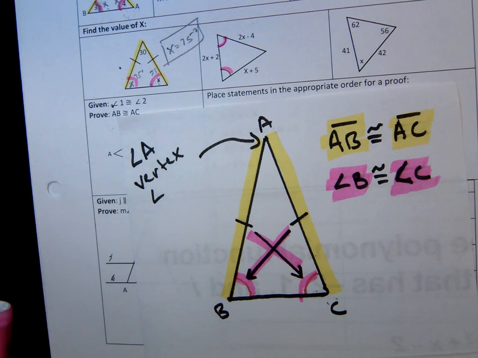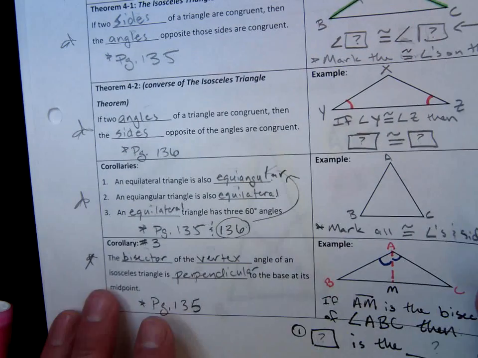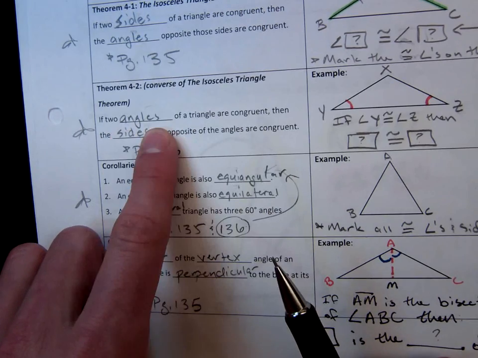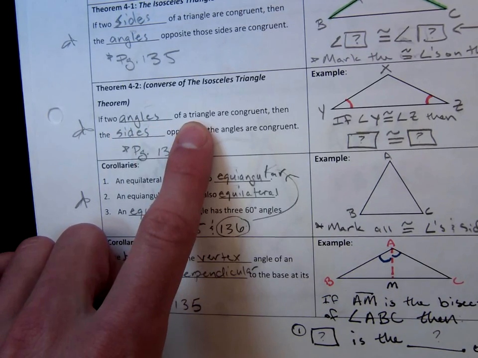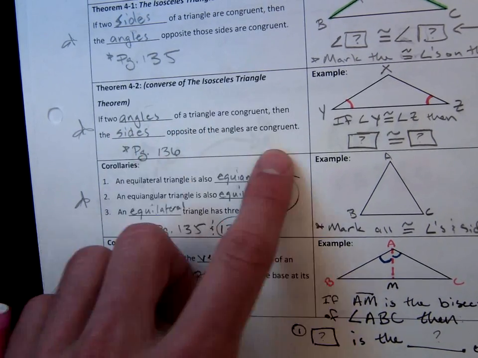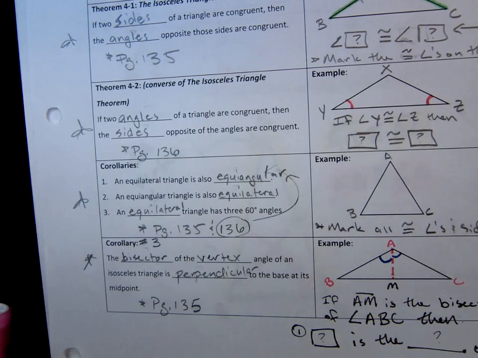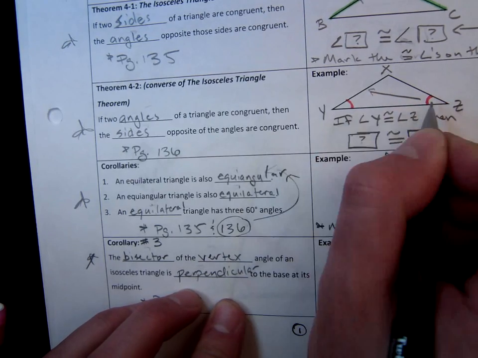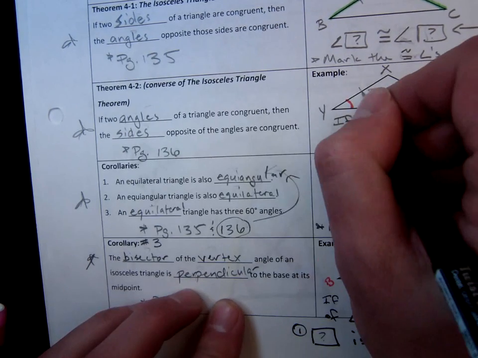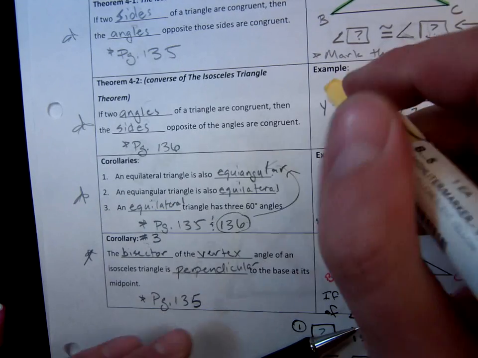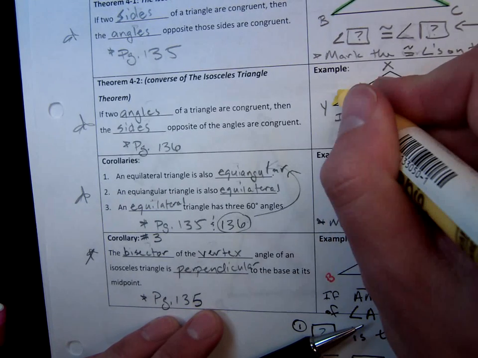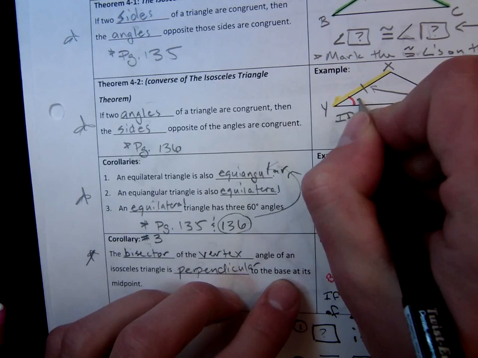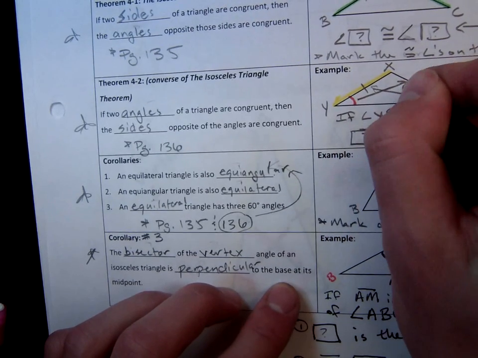But if I go back to my notes, I see here that Theorem 4.2 states that if 2 angles of a triangle are congruent, then the sides opposite are congruent as well. So for example, in the picture here, hopefully you had something that looked like this. Well, that angle is opposite this side, so this side must be congruent to the side opposite the other congruent angle, this side right here.